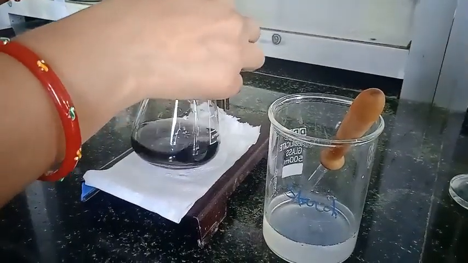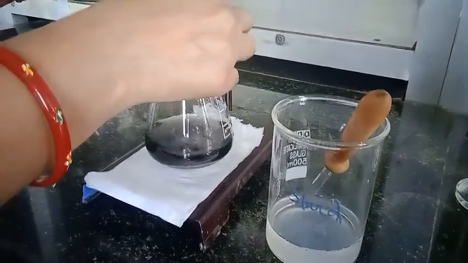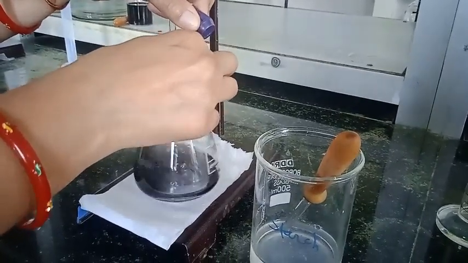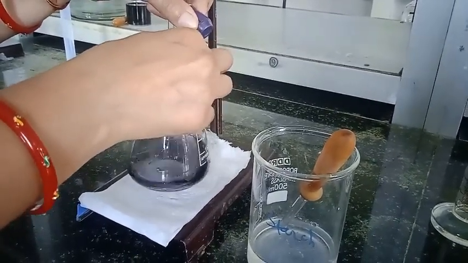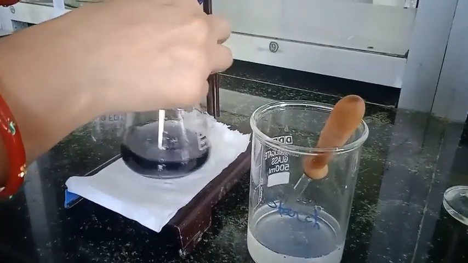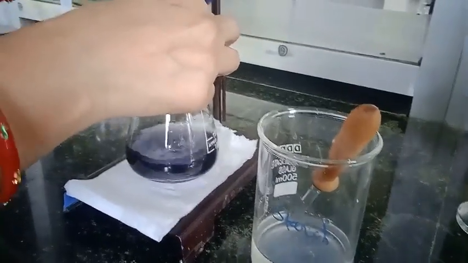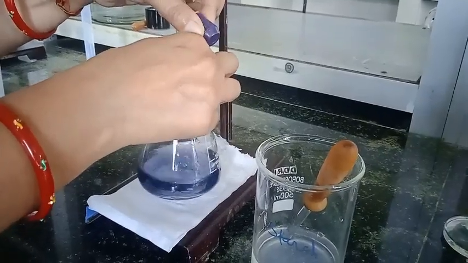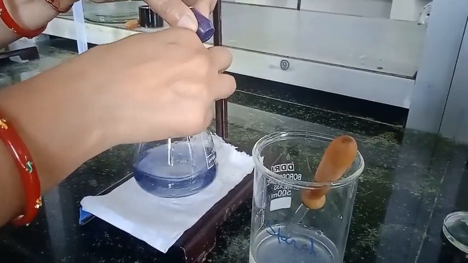So near the end point we should be very careful, because each drop contributes towards the error. Here we should be very careful, otherwise error is added.